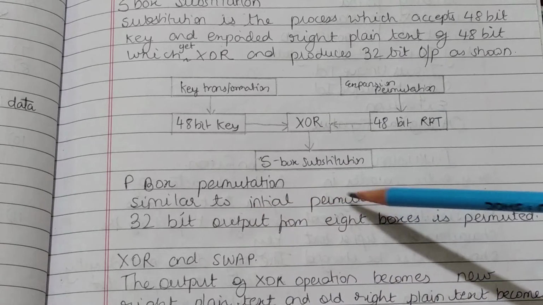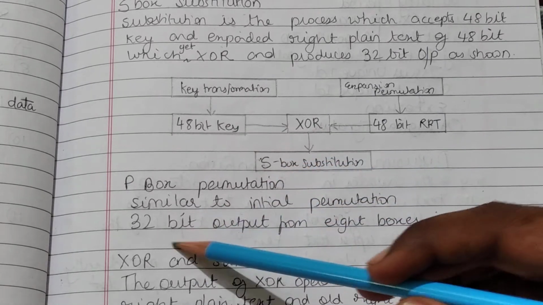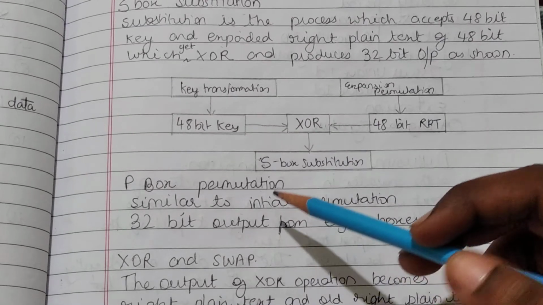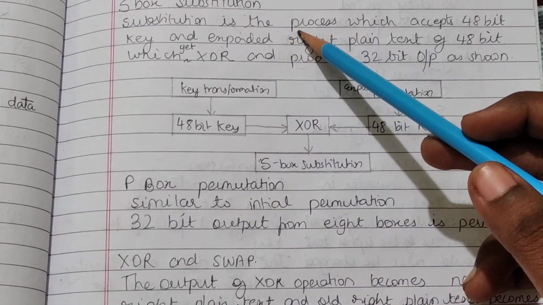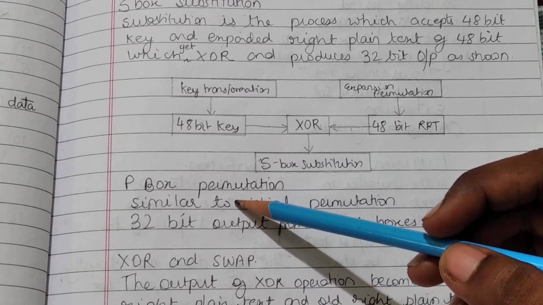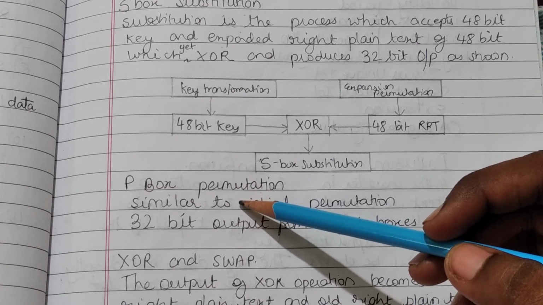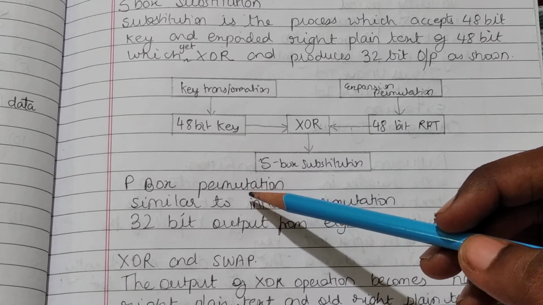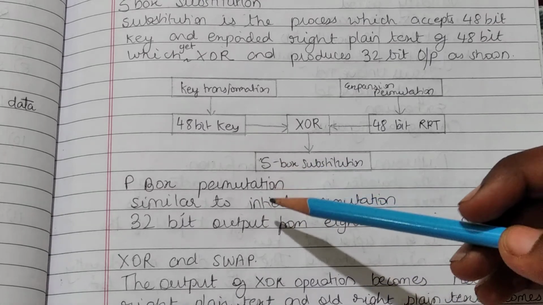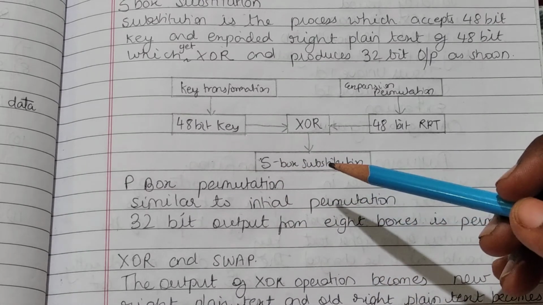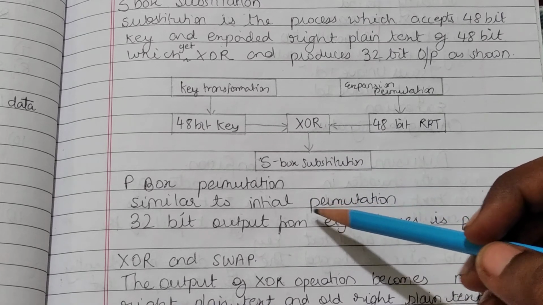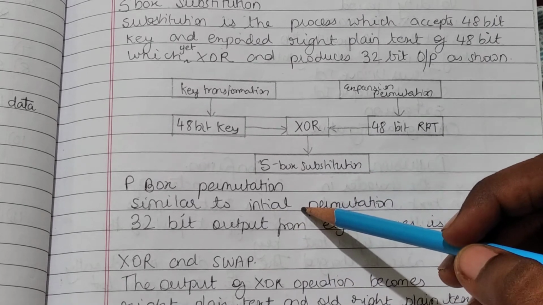Now this is similar to the initial permutation. The 32-bit output from the 8 boxes is permuted. As we know, the output of S-box is the input to the P-box permutation. In P-box, the 32 bits are permuted using a straightforward permutation mechanism, that is, the replacement of each bit with another bit in the specified table. It is called P-box permutation.